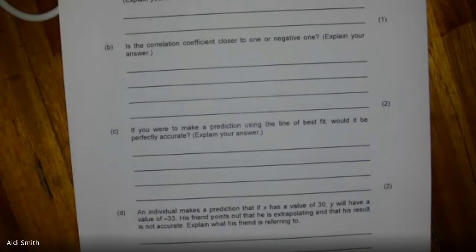What I will do is I'll put the memo on the Google Classroom, and on the memo I'll write exactly what they wrote in the marking memo, because these are all past papers. So I'll show you exactly what they wrote in the marking memo, just so you can get an idea of the words that they like you to use.